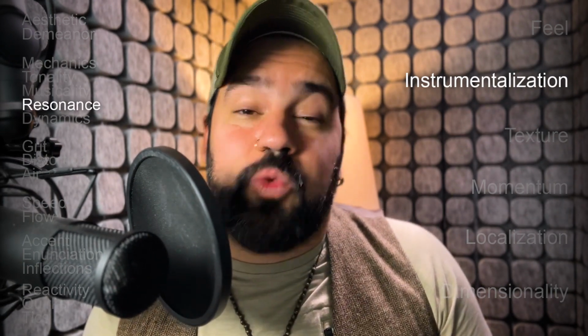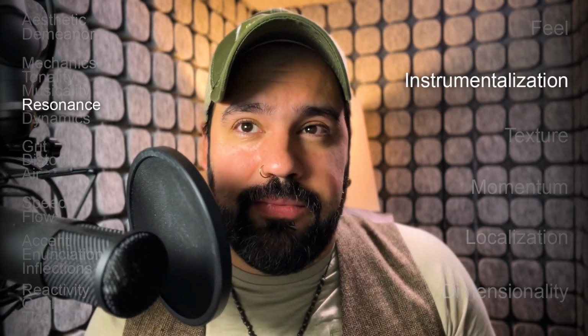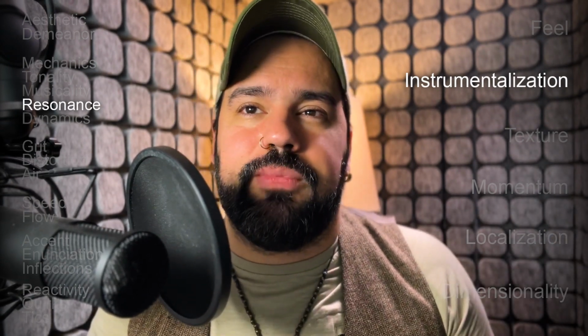Then we have resonance, which is how full or thin a voice sounds. It's fairly full. I guess that mainly comes from the low tone, from low tonality. There's some resonance taken out because of the nasal cavity resonance.